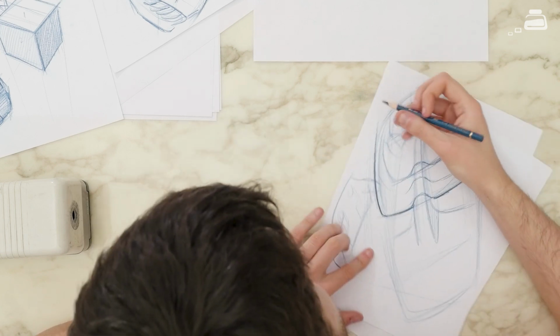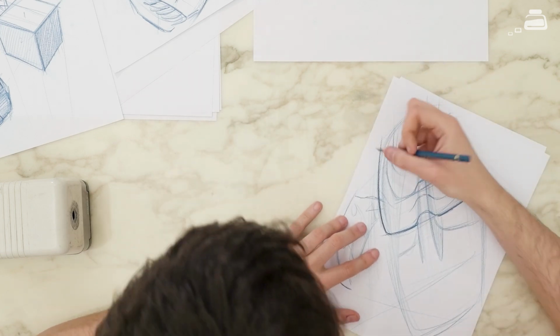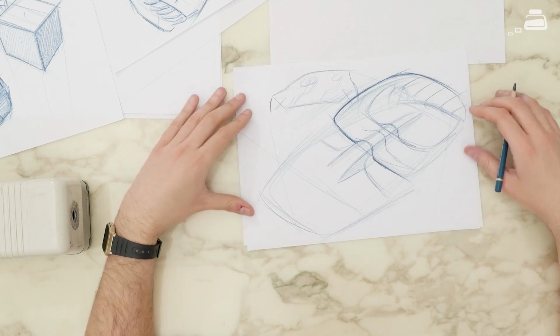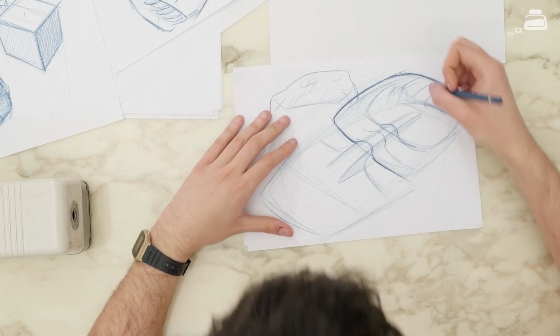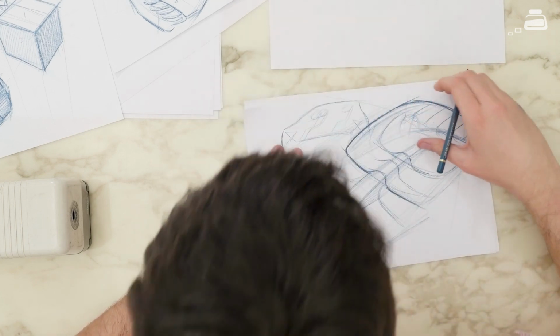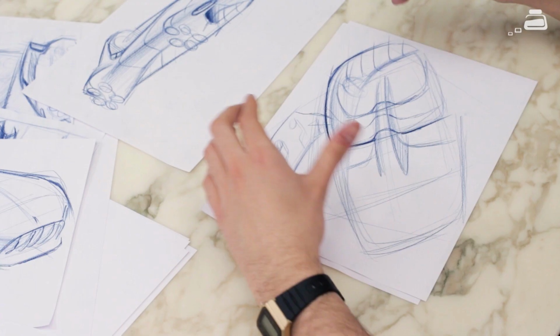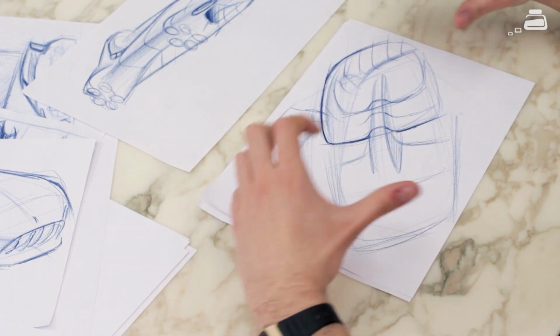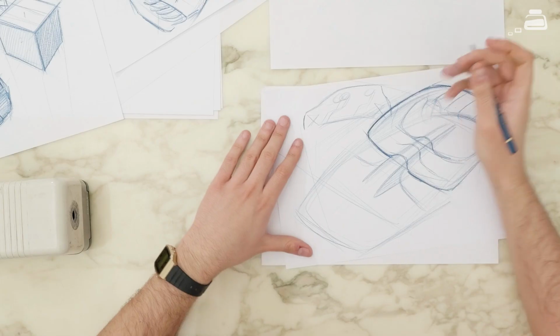So thinking about big macro themes. Don't focus in the first step on the shape of the cluster, but have in mind a very strong interior.